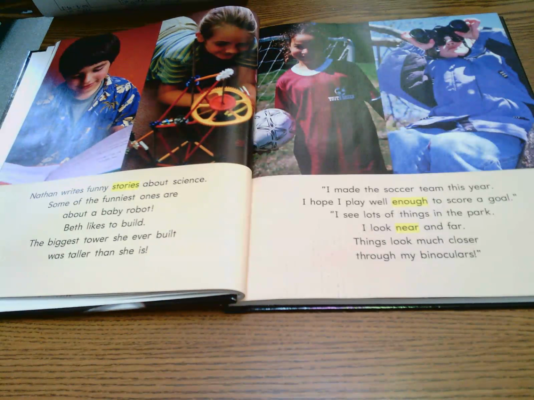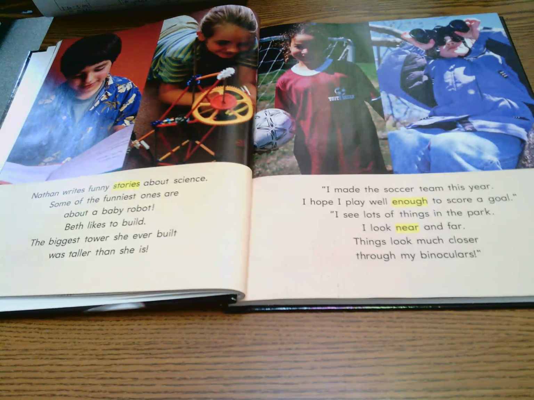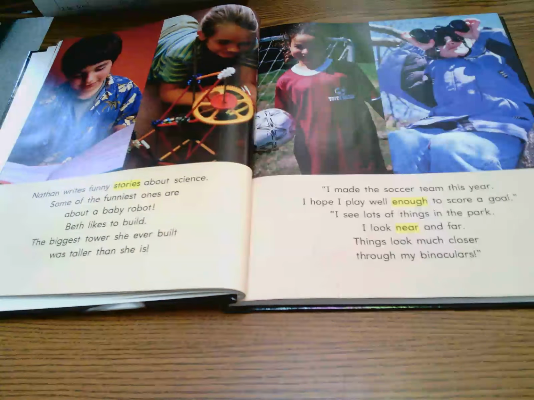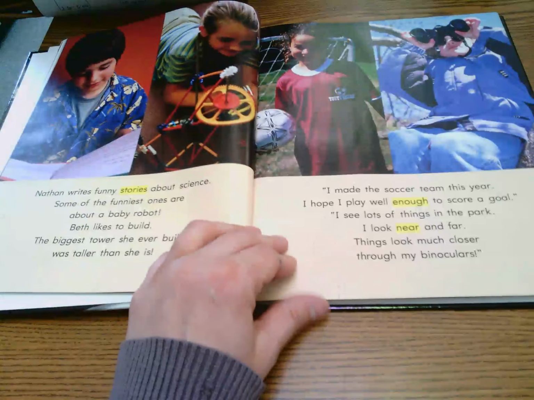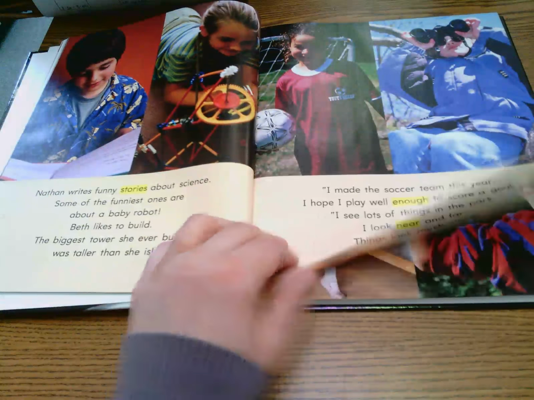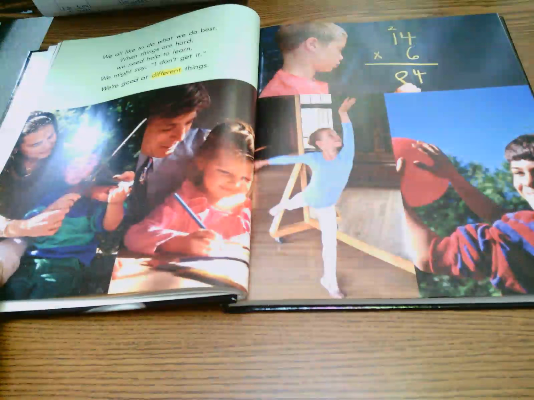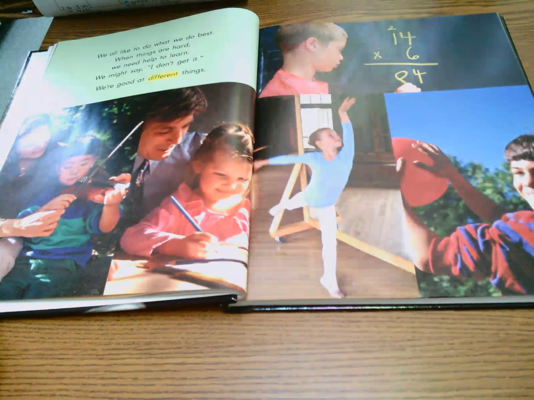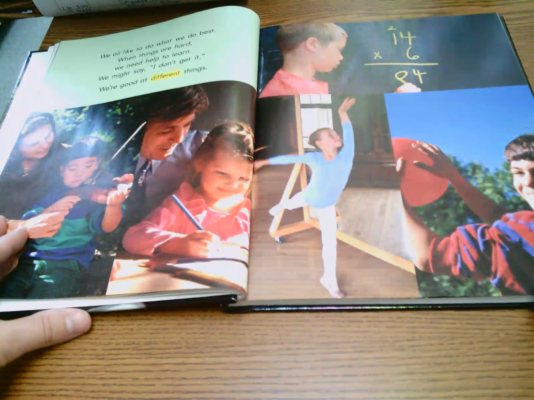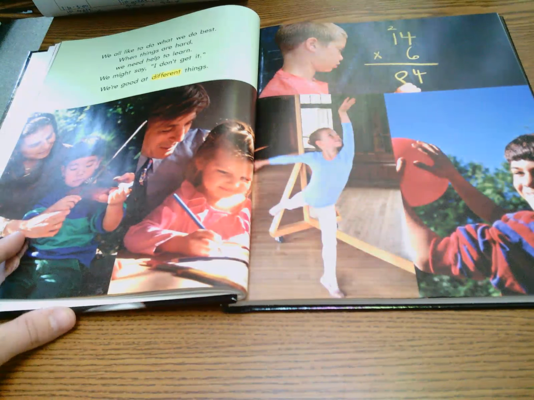I made the soccer team this year. I hope I play well enough to score a goal. I see lots of things in the park. I look near and far. Things look much closer through my binoculars. We all like to do what we do best. When things are hard, we need help to learn. We might say, I don't get it. We're good at different things.